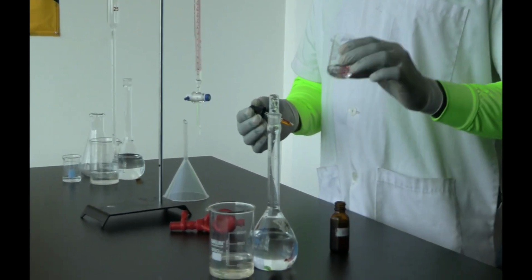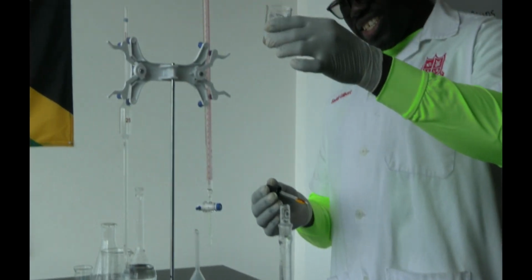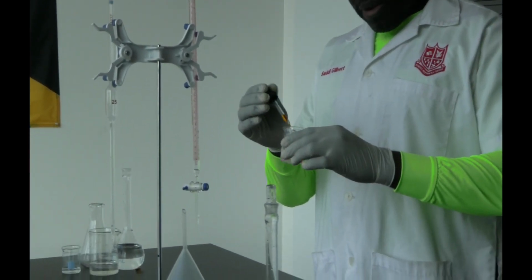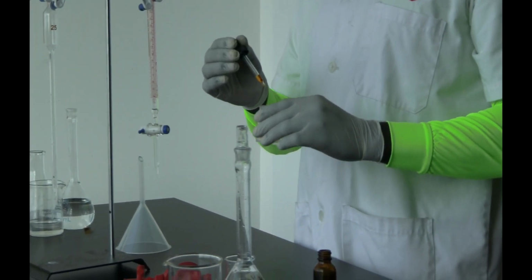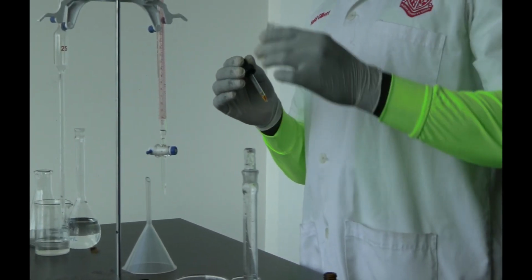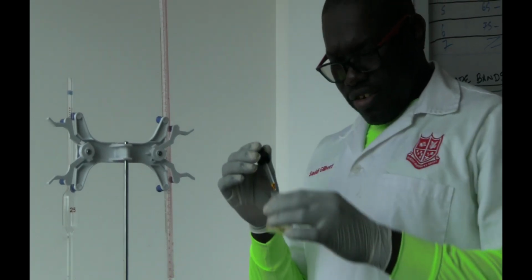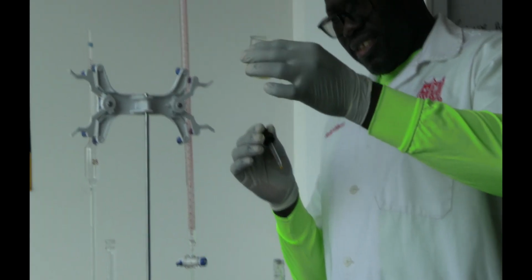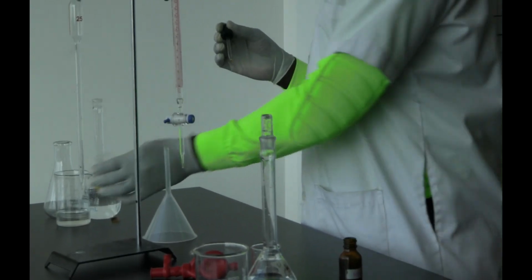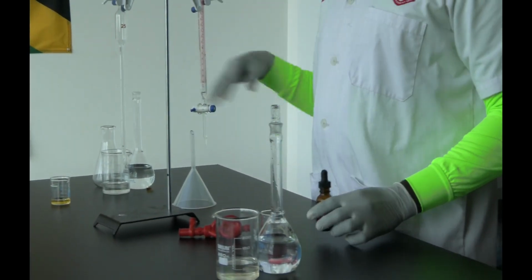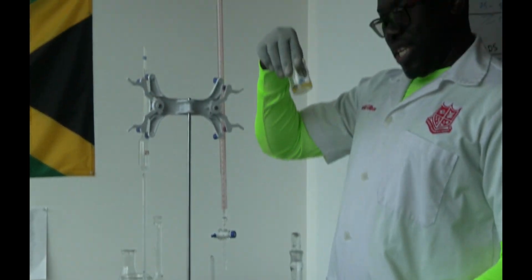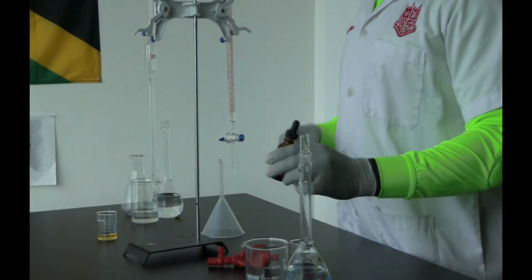So I just add in a drop there. As you can see, changes something like red. Let me add another drop. There you go, reddish. And let's see what the color is in base. This is just to help us to determine what the endpoint is supposed to be. We add a few drops. Ooh, looks kind of greenish yellow, something like that. Okay, right? So that's what we're looking for there. That sort of color change from a red to a greenish yellow color. I'm not very good with colors.